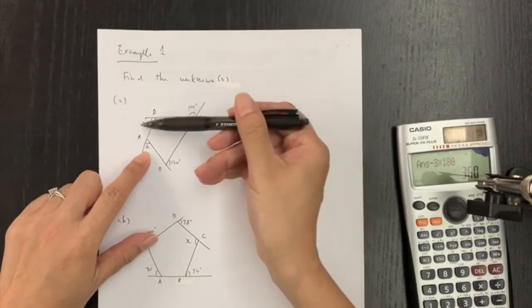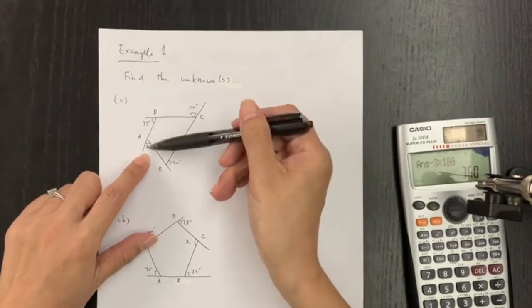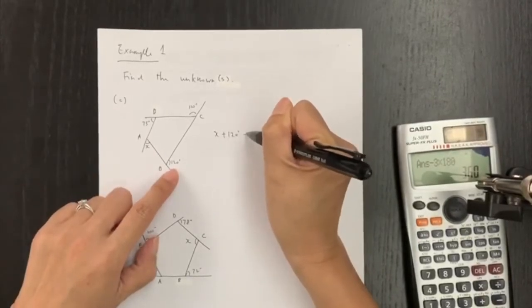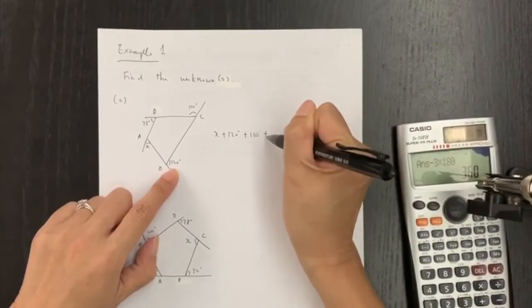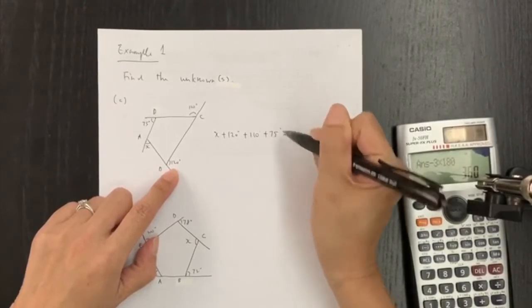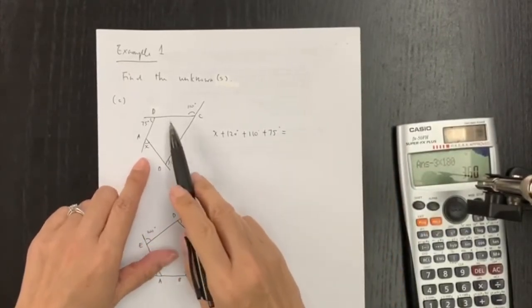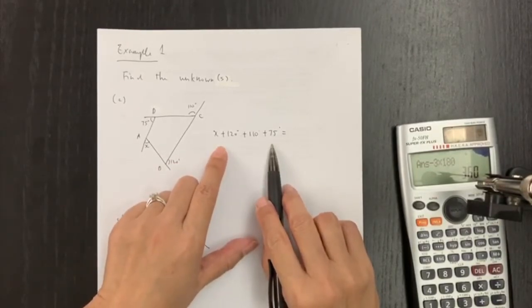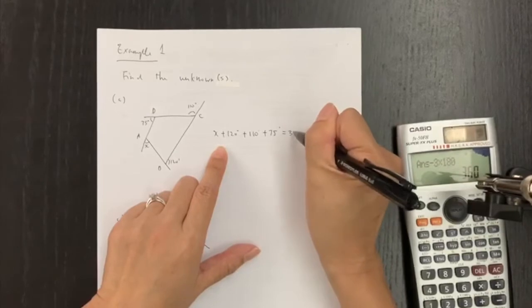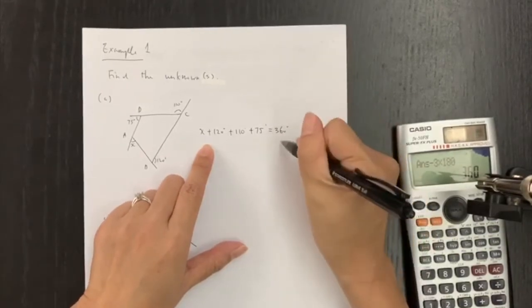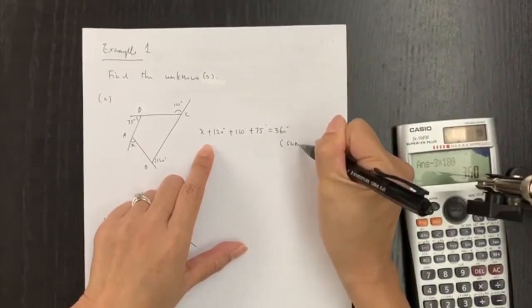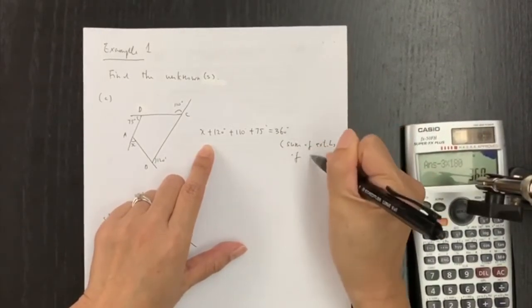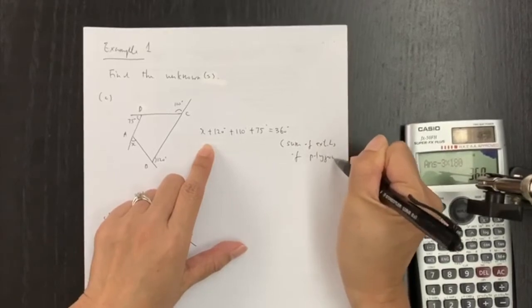120 is also outside, so we call this what? Exterior angles. Okay, so that would be X plus 120 plus 110 plus 75, which is equal to, how many sides are there? 4 sides, but it doesn't matter how many sides. Based on the sum of exterior angles, which is equal to 360, and today's reference, sum of exterior angles of polygon.